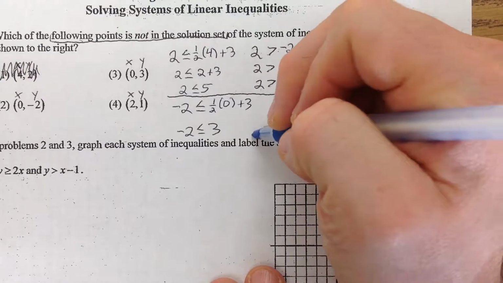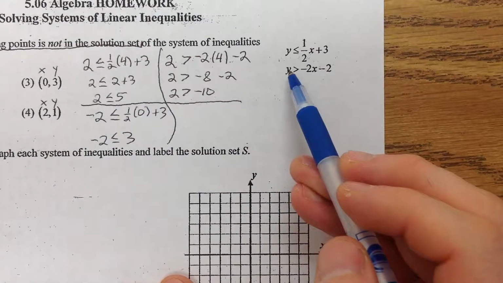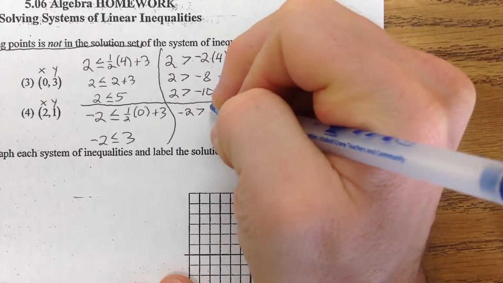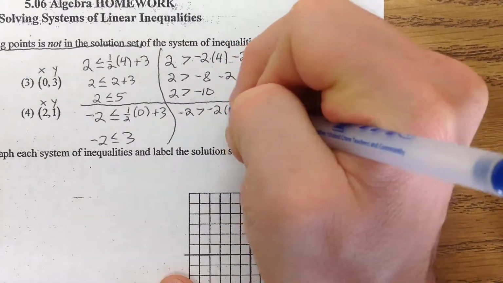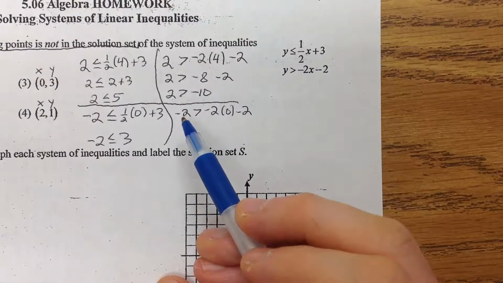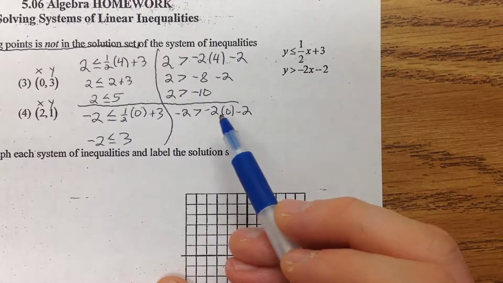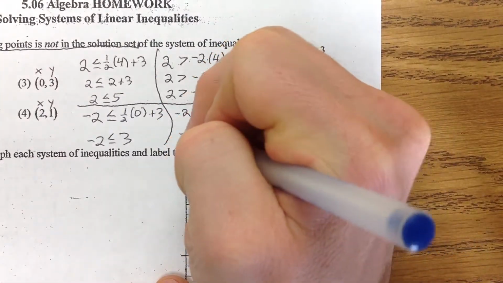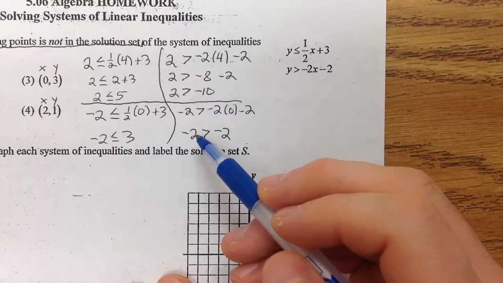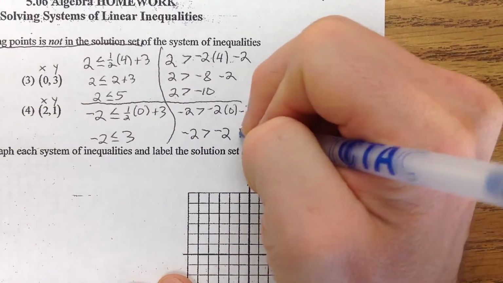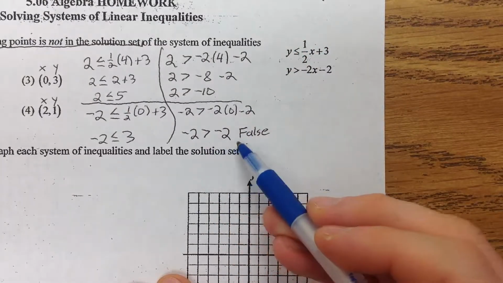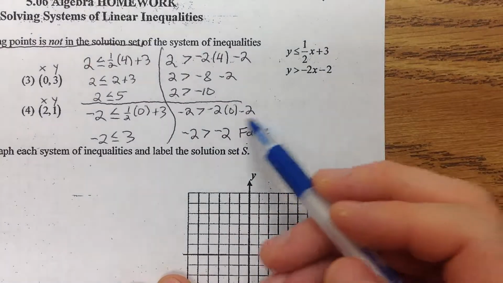Let's check the next one. Let's plug the negative 2 in for y. So negative 2 is greater than negative 2 times 0 minus 2. Negative 2 times 0 is 0, and 0 minus 2 is negative 2. So, if we look at this, this one was true, but this one right here is false, because negative 2 is not greater than negative 2. Negative 2 is equal to negative 2. So since this is false, this is our answer.